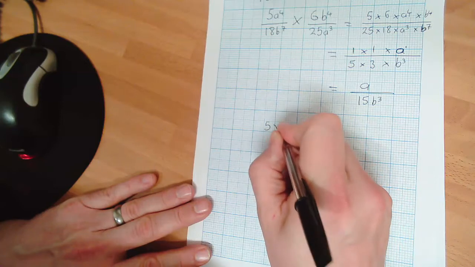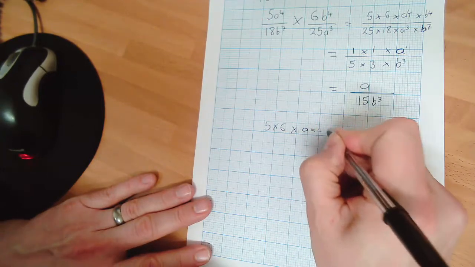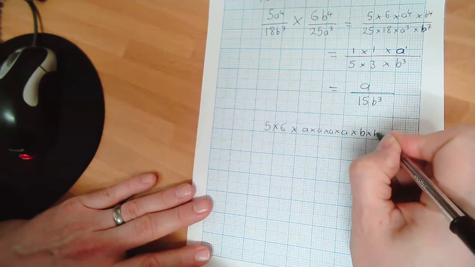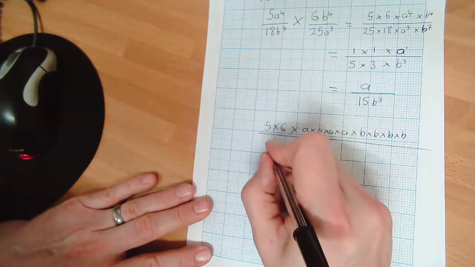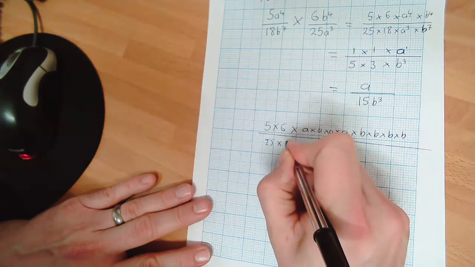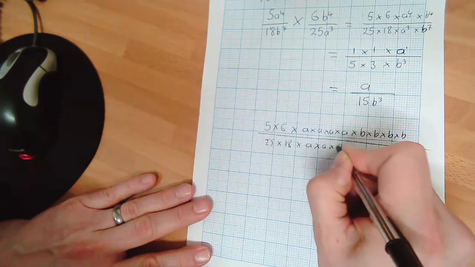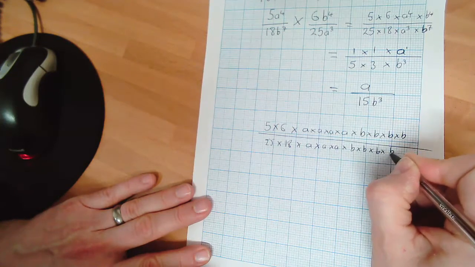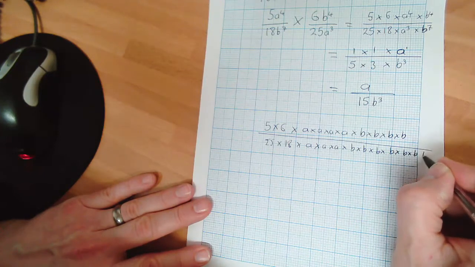Now, if you want to see another way to think about what's happening, well, I suppose I've got 5 times 6, go back to that step there, a times a times a times a, that's a to the 4, times b times b times b times b, all over 25 times 18 times a times a times a, and I've got b to the 7, so I'm going to have to write 7 b's. This is another way to look at it, really. 1, 2, 3, 4, 5, 6, 7.